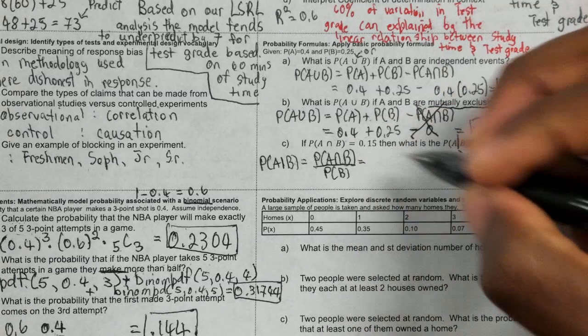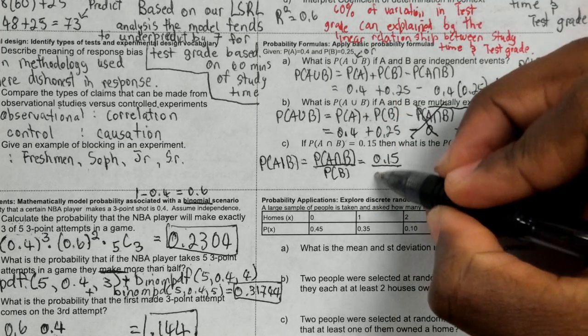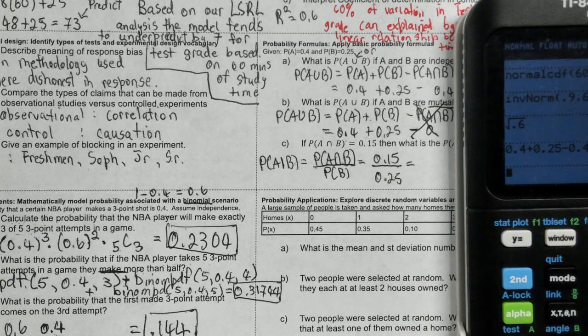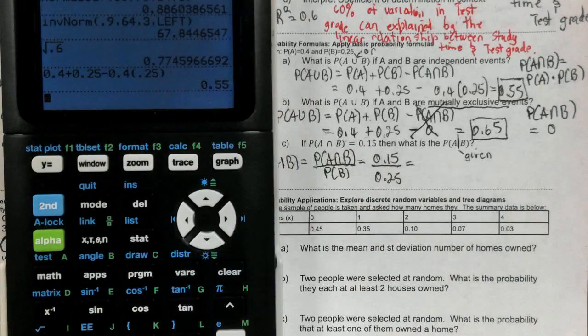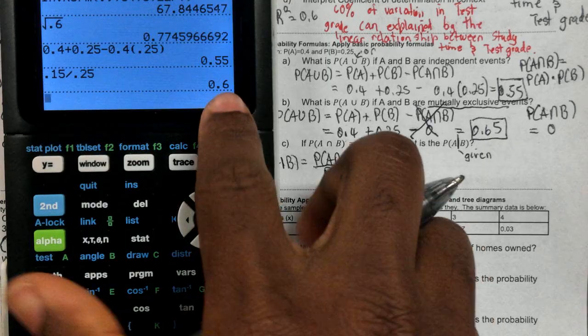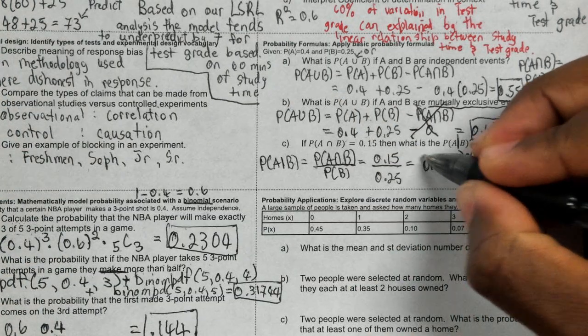We were given that A and B is 0.15, and the probability of B was 0.25, so I'm going to just divide those. 0.15 divided by 0.25, I got 0.6. Okay, so I got 0.6.